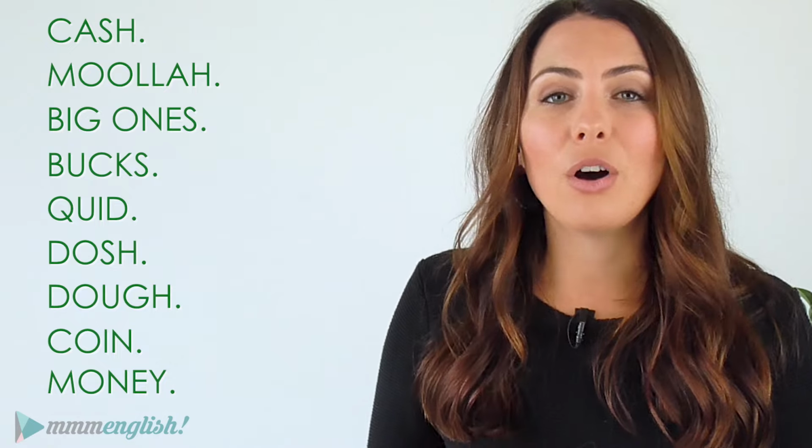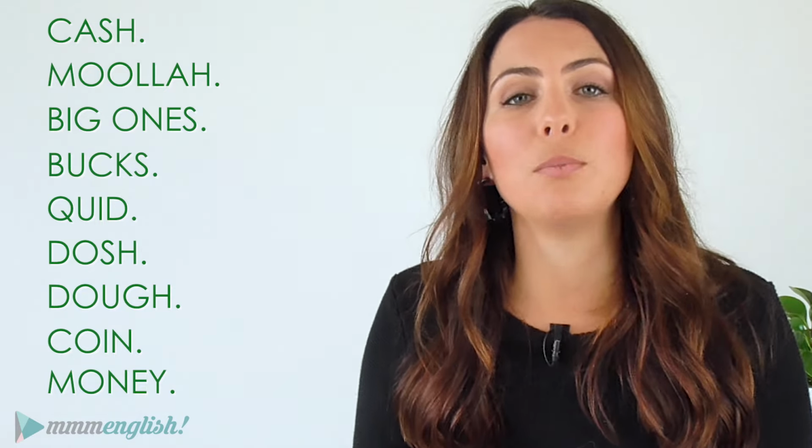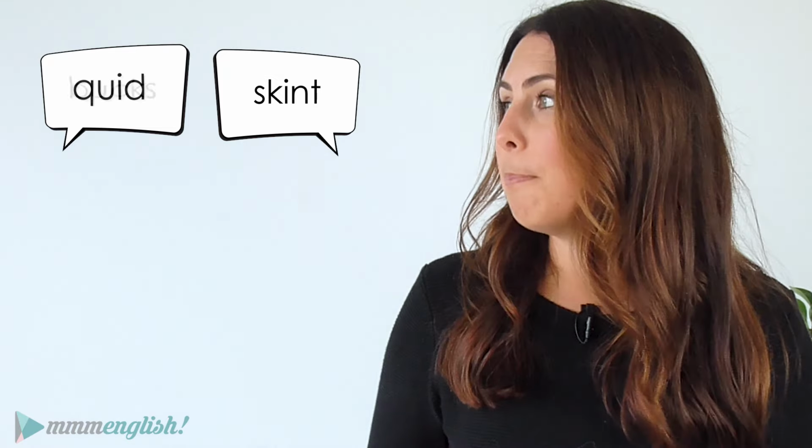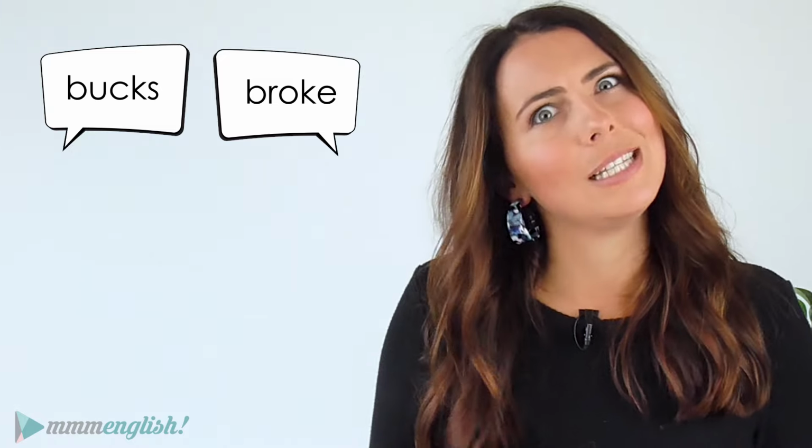And these words are often unique to a place or to a community. They may not be understood by all native English speakers or even used by all native English speakers. So if you're visiting an English-speaking country, do a little research before you arrive. Because you'll hear quid and skint in England, but they're not commonly used here in Australia. We would probably say bucks and broke instead, which is a little more like Americans. So when you're in an English-speaking country, make sure you're listening out for these words. Listen for the way that local people talk about money.